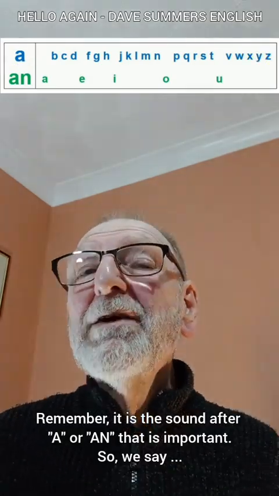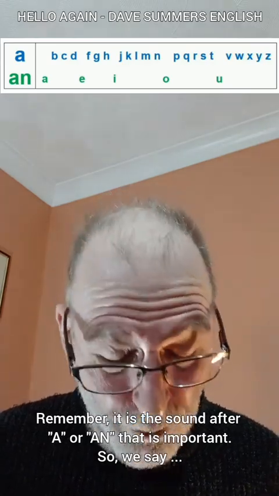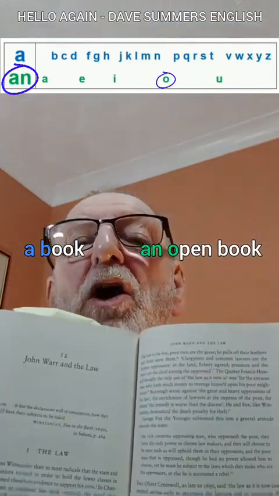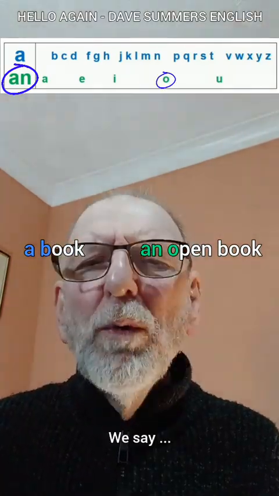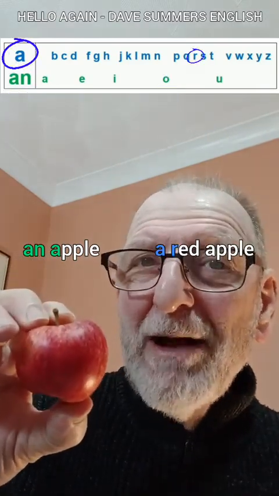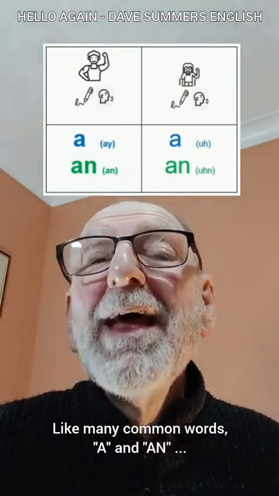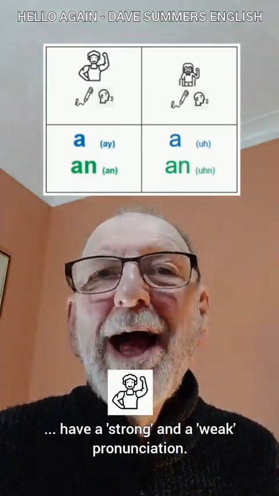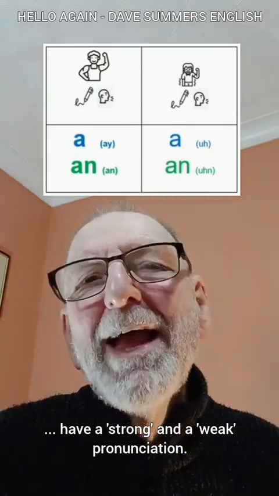Remember, it is the sound after a or an that is important. So we say a book, but we say an open book. We say an apple, but we say a red apple. Easy. Like many common words, a and an have a strong and a weak pronunciation.